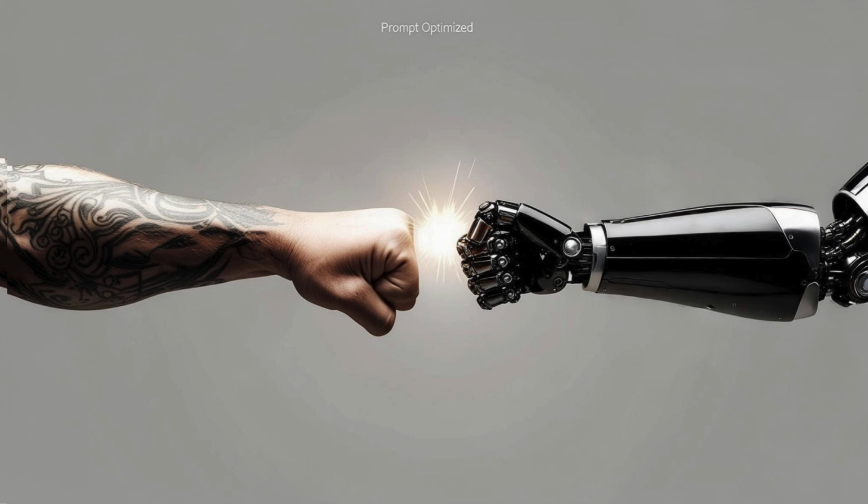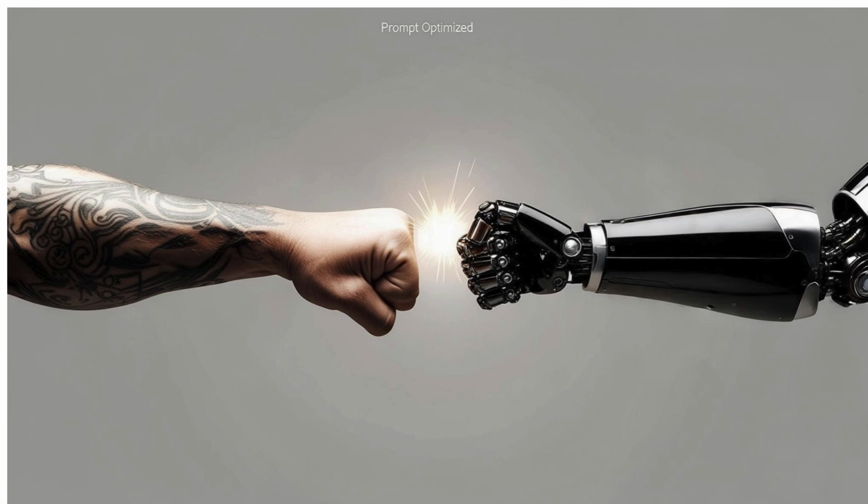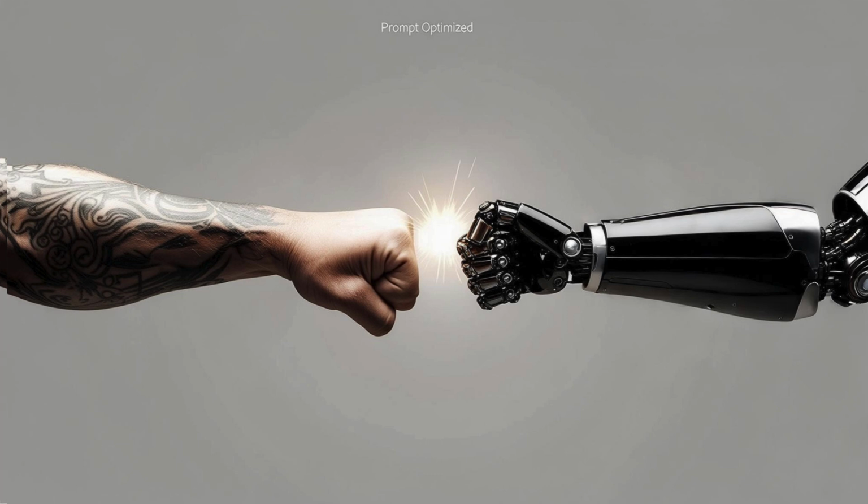I like that. But let's shift gears for a second and delve into one of the features that truly sets the prompt optimizer apart: its real-time capabilities. We've mentioned this briefly, but it's worth exploring in more detail. How do these real-time capabilities work in practice?